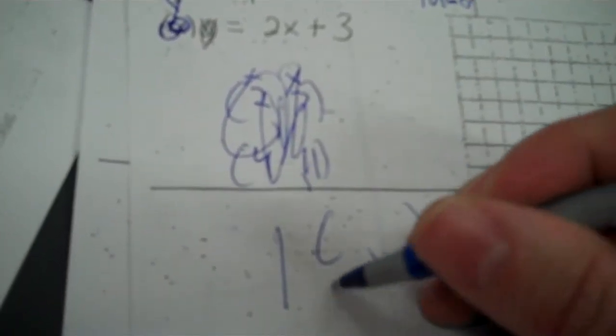But the inverse means you have to flip the points. So 7, 2, and 11, 4. Actually, hold on. I don't want 11's off the graph. Just go 0 and 1.